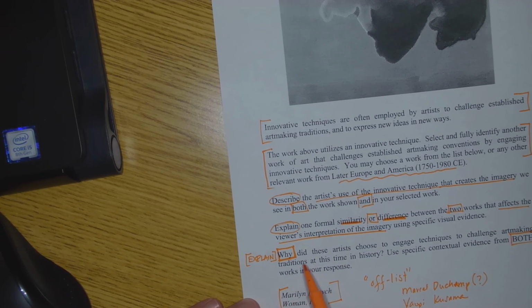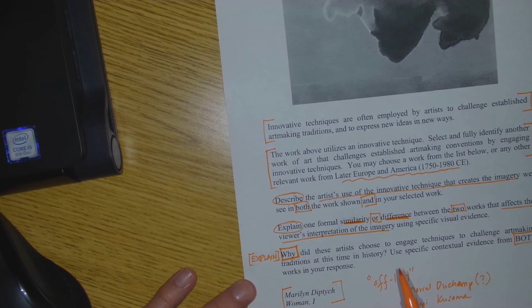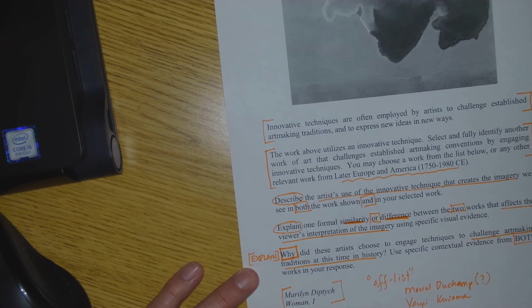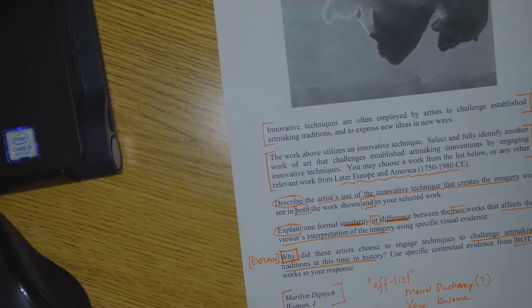The next thing, why did these artists choose to engage techniques? All right, now we told them basically how. Now they want to know why, right? What's going on in history? How does this challenge what's going on in history? So, why did they choose to engage these techniques to challenge art making at the time?